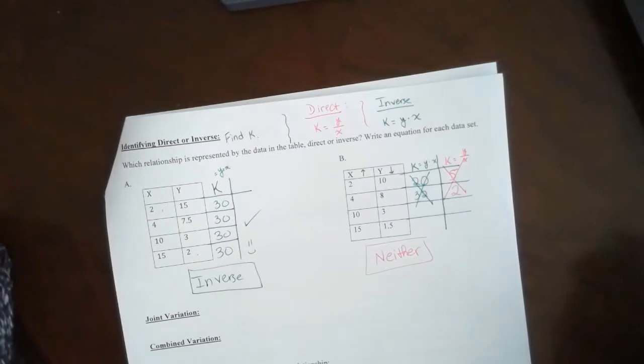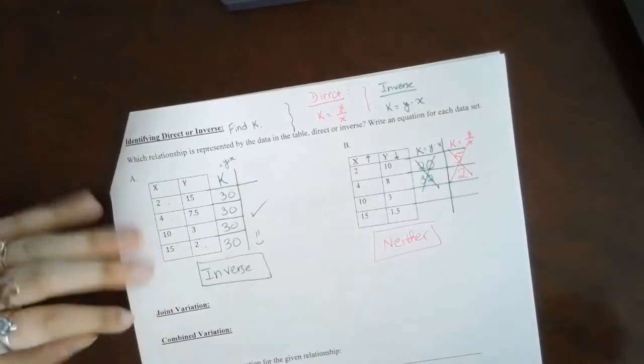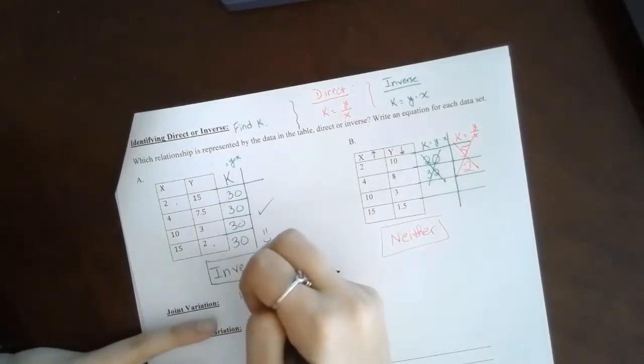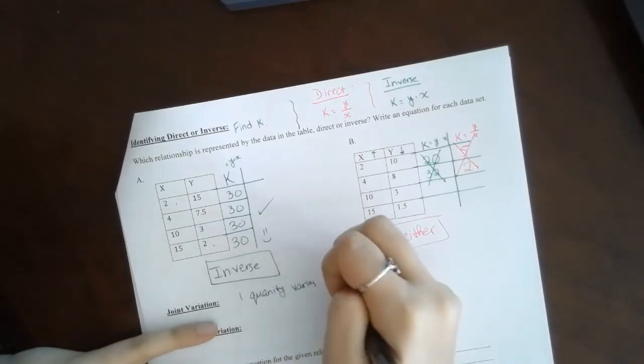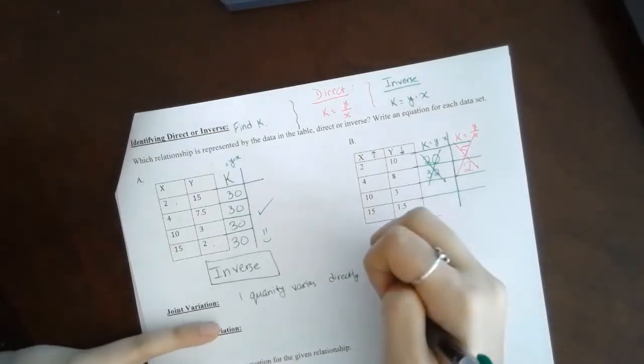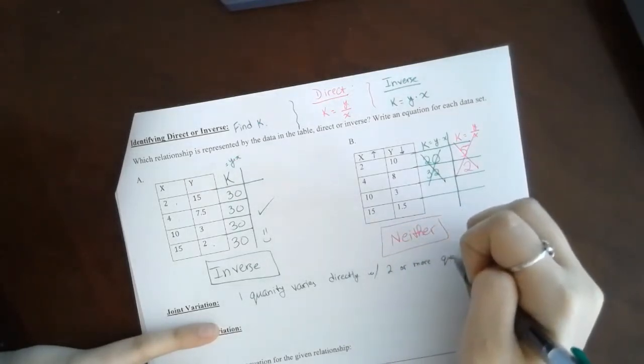There's two other new types of variation. There's joint variation, which I'll tell you the math definition and then we'll break it down. It's one quantity that varies directly with two or more quantities.